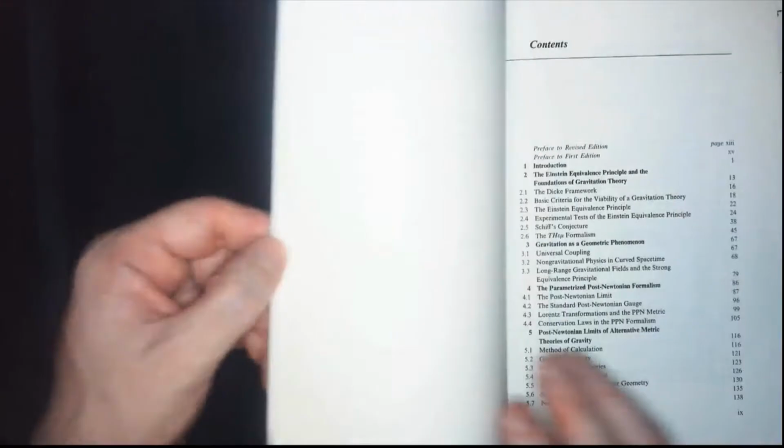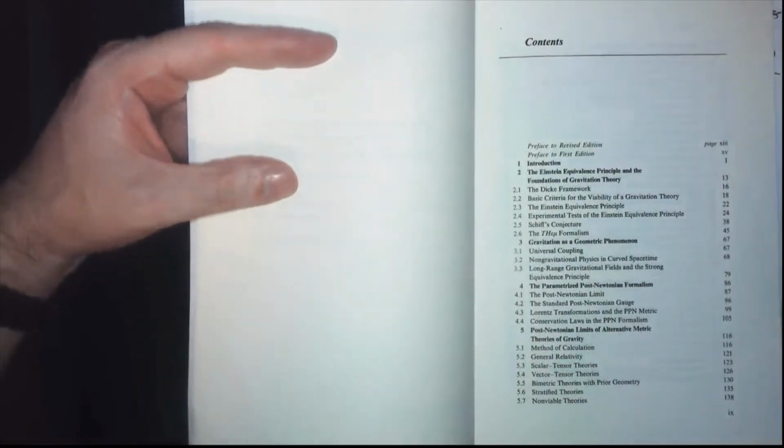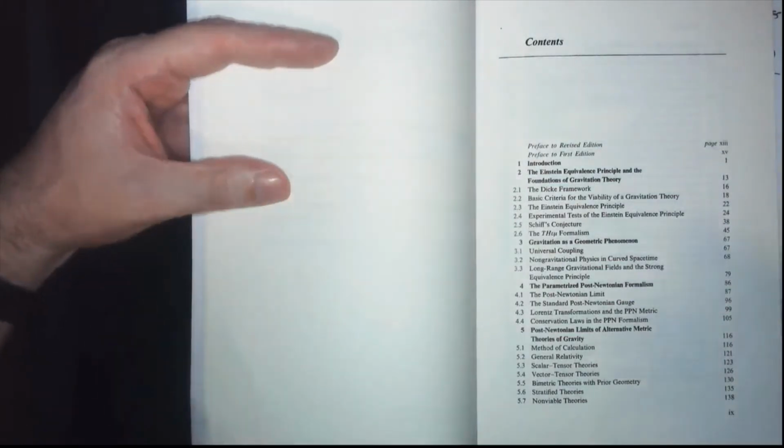So let's get to the part you love, which is looking at the table of contents. Everybody loves looking at a table of contents. Okay, so what do we have here for our table of contents? Well, we've got an introduction, and then we go straight into the basic postulates of relativity.